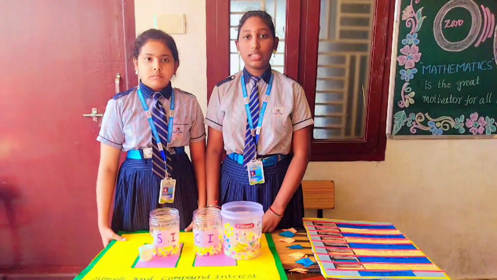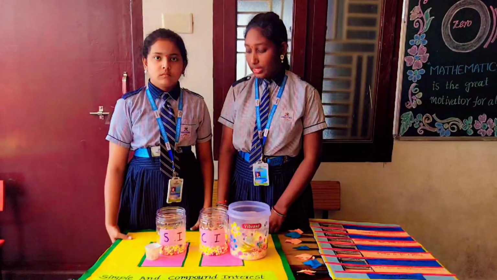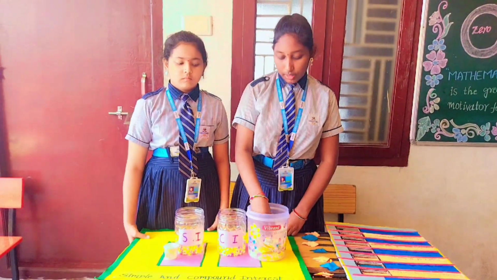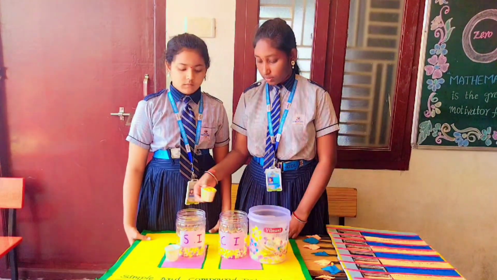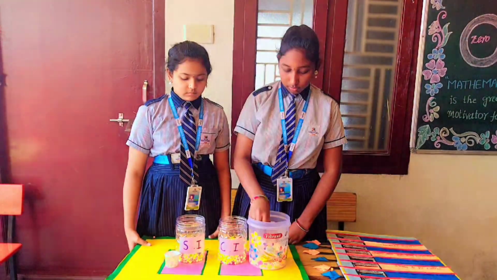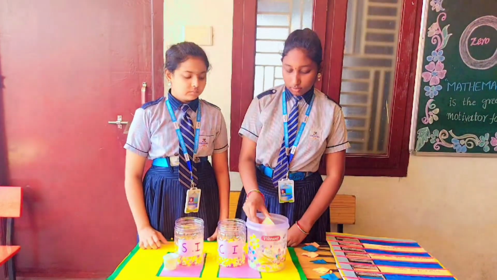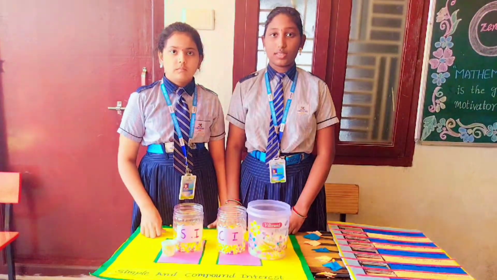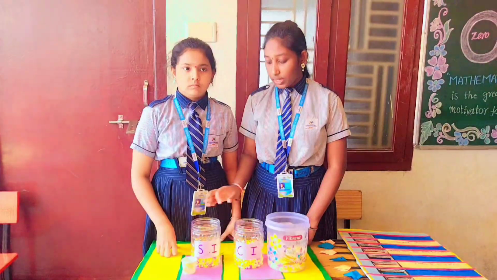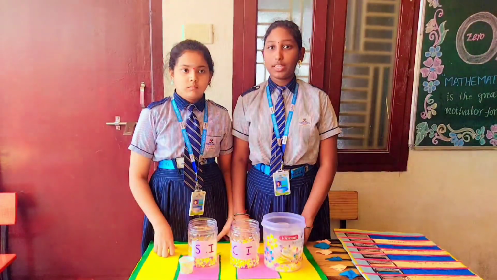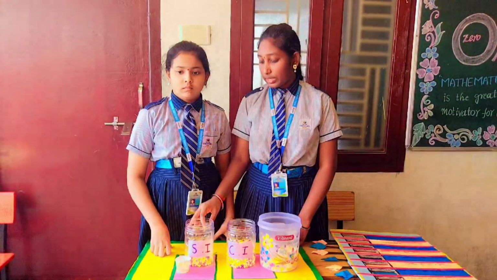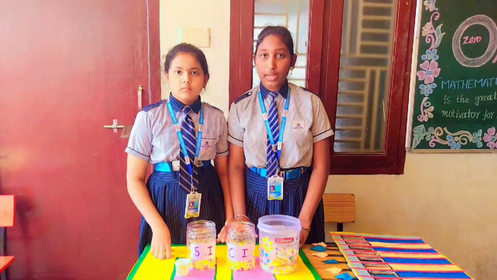In the third year, the compound interest principal has changed, so I am adding 1.5 cups in compound interest. Look at these jars of simple interest and compound interest. In simple interest we got this much money. In compound interest the money will increase after a certain period of time. So simple interest has fewer bubbles compared to compound interest.